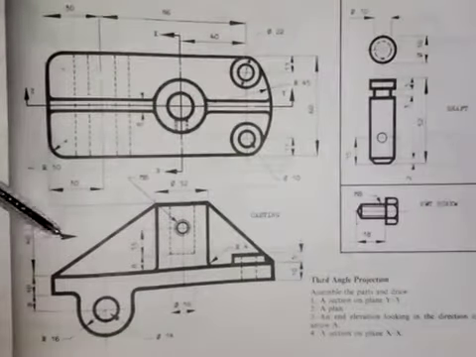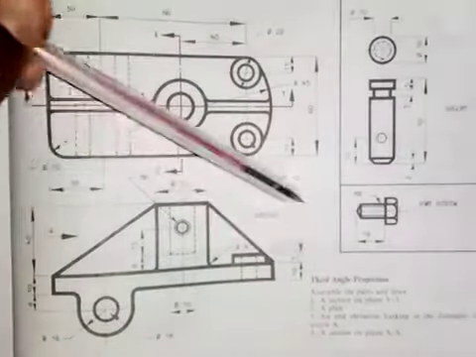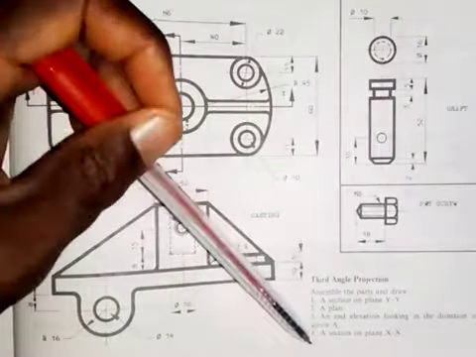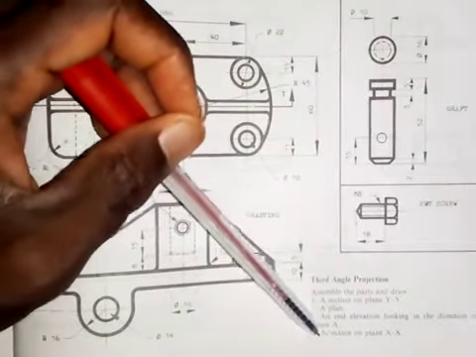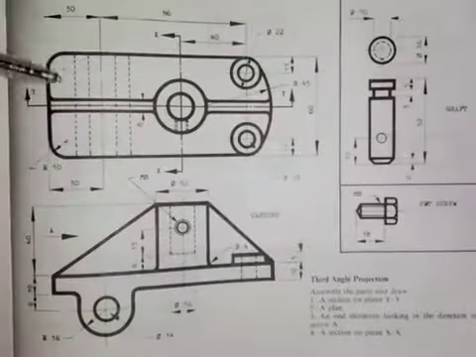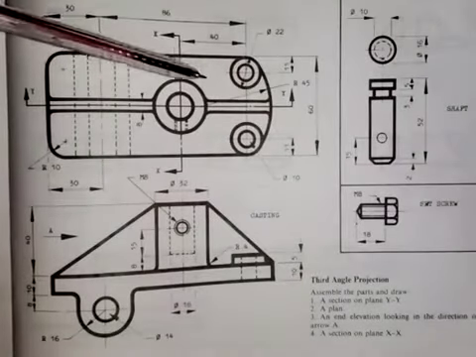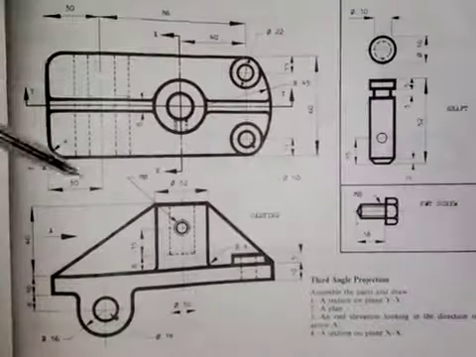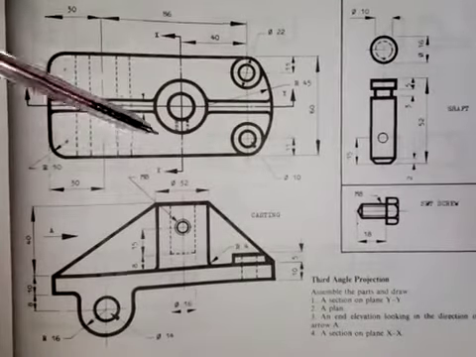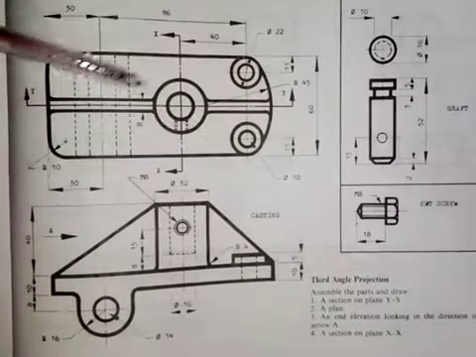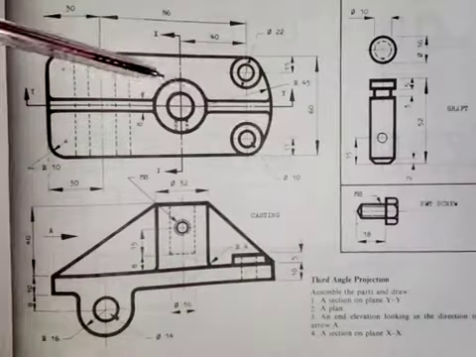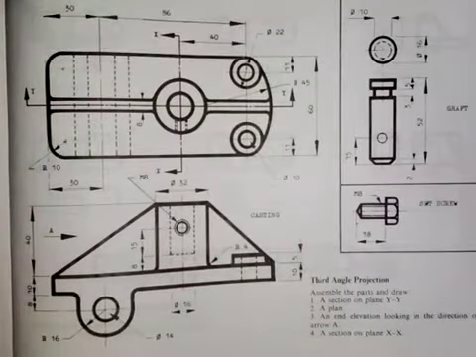This is arrow A here, so we are looking at it in this direction, so we have to produce the end elevation. And then the last question says a section on plane XX. This is plane XX, so we cut this part off and we are looking at what we have on this side. And for plane YY, we cut this part off. We want to see what we have left here, so that is what we are going to do.